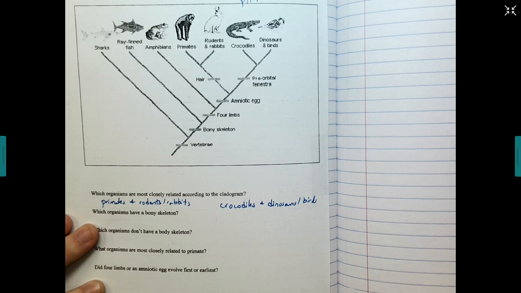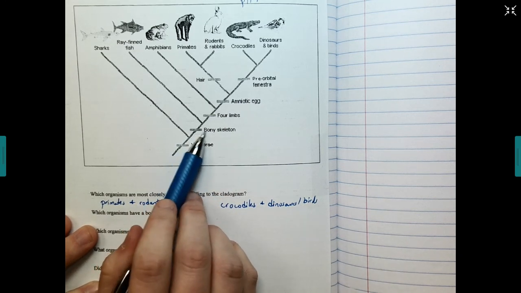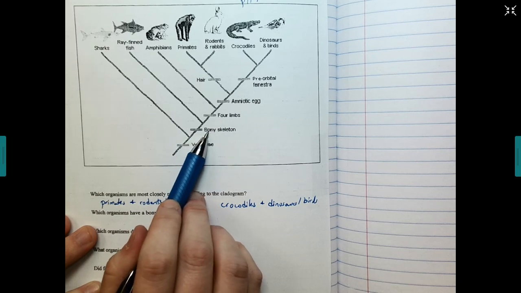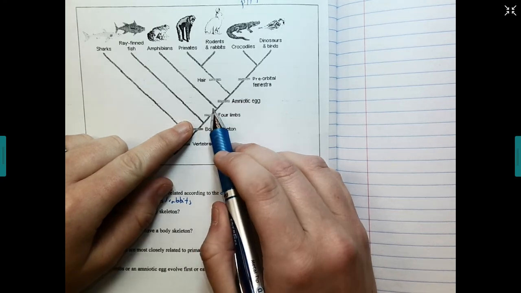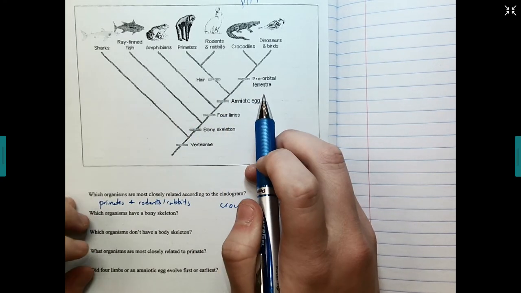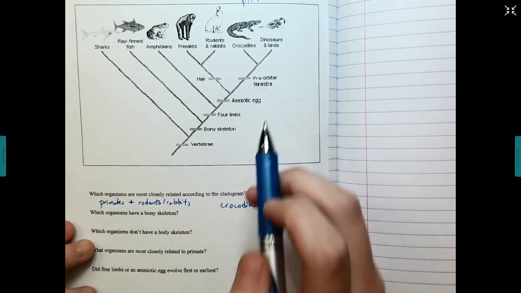Which organisms have a bony skeleton? So again, here's where bony skeleton evolved. So basically every branch after that, those organisms would have bony skeletons.